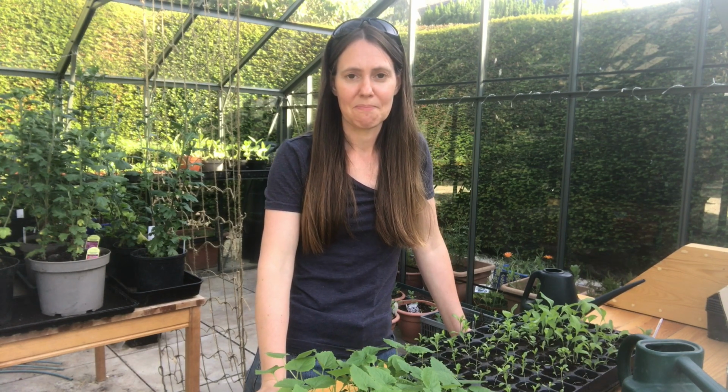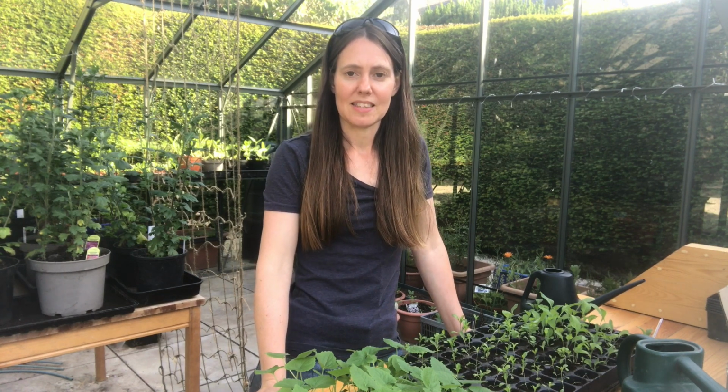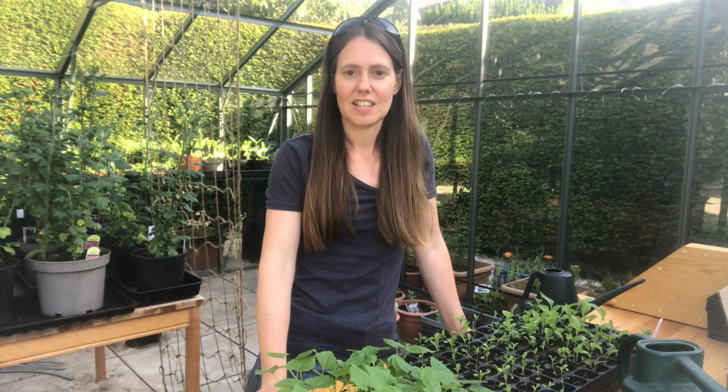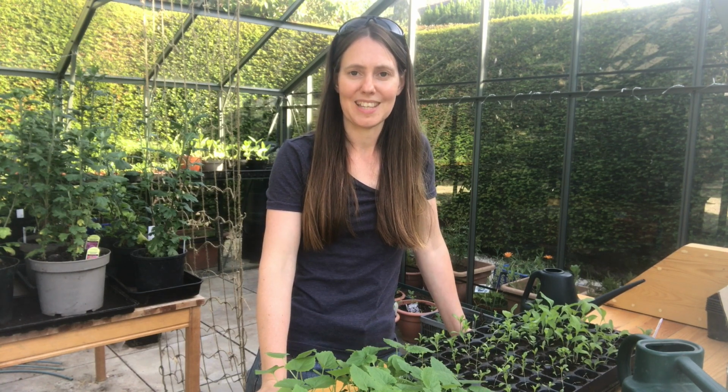But you can buy plants as well, and that's absolutely fine, or else divide up some clumps of Astrantia that you might already have in the garden and make new plants from that.